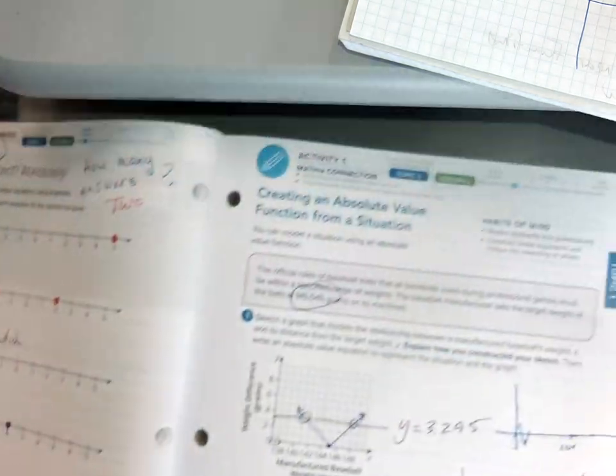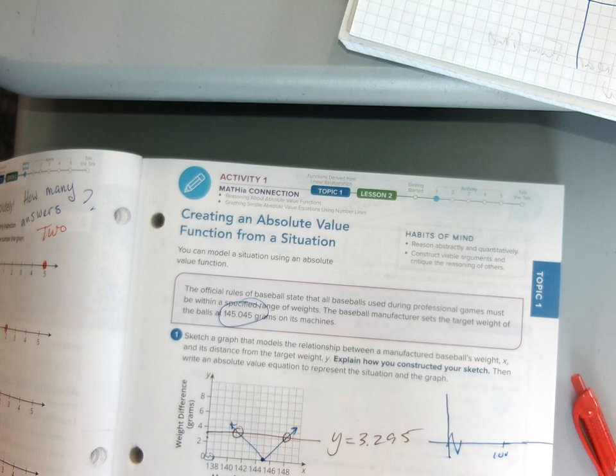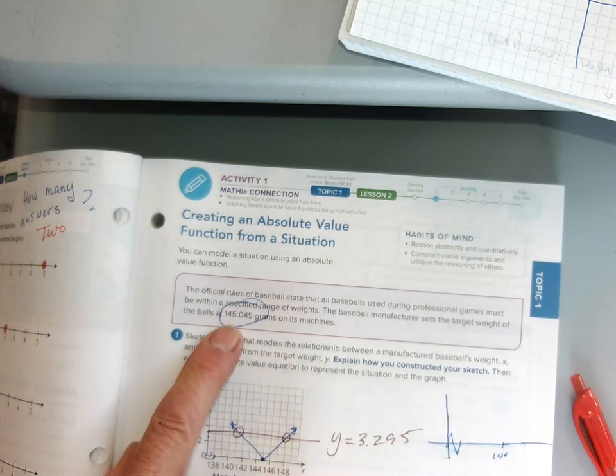So then we looked at a story problem. We said, okay, well, if we're making baseballs, and we know that baseballs, if they're manufactured, we want them to be right around 145 grams.